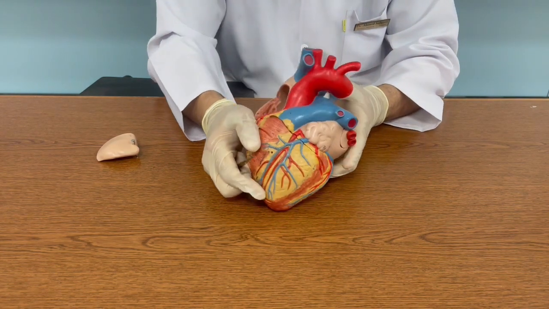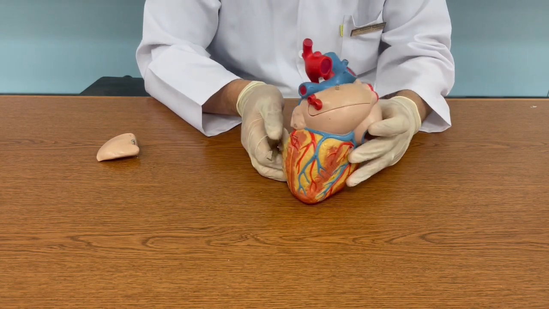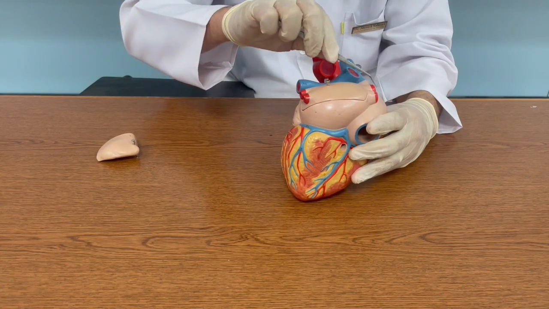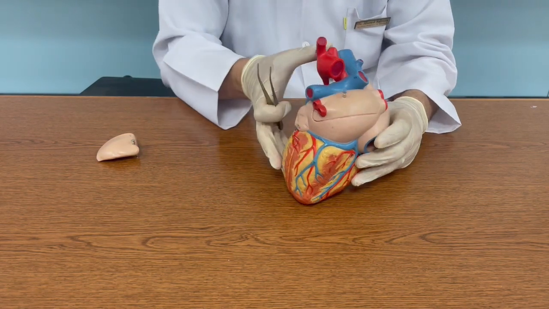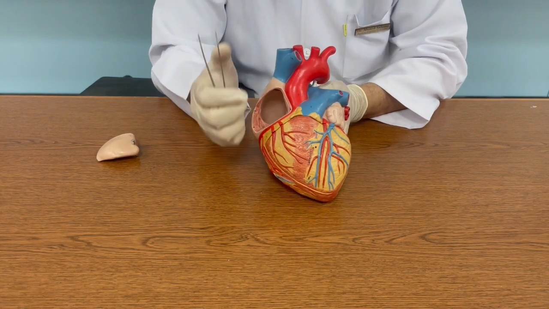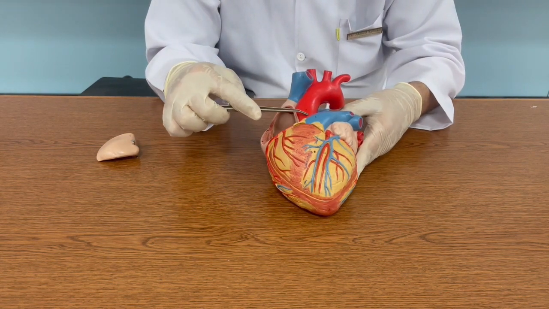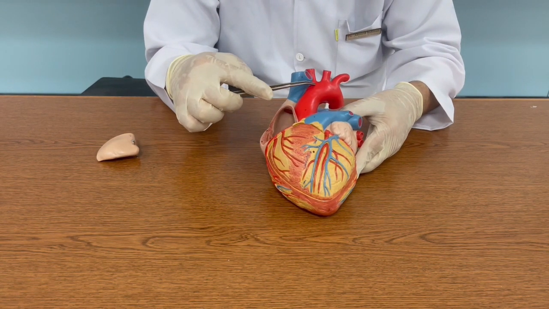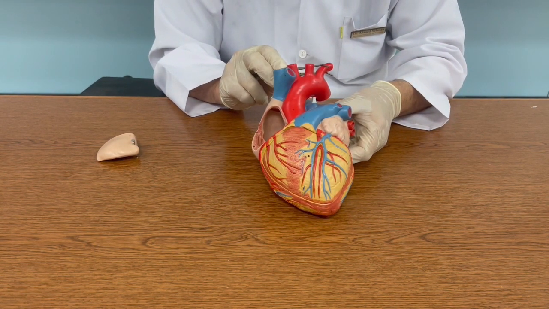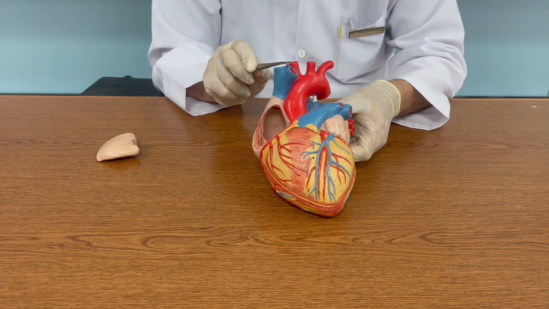The blood is oxygenated within the lung and returns again to the heart through the 4 pulmonary veins. These are the 2 left pulmonary veins and these are the 2 right pulmonary veins, which conduct the oxygenated blood from the lung to the left atrium. The left atrium pumps the blood to the left ventricle, which pumps the blood through the arch of the aorta. This is the ascending aorta, then the arch of aorta. The arch of aorta has 3 branches. This is the left subclavian, this is the left common carotid, and this is the brachiocephalic artery.